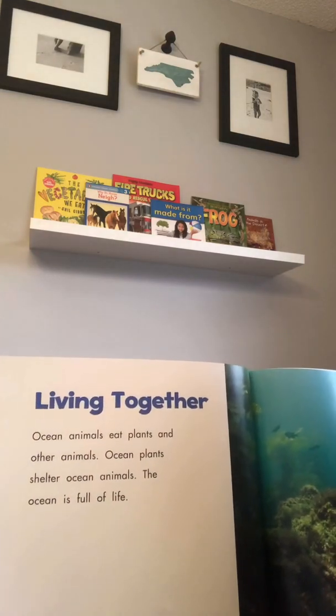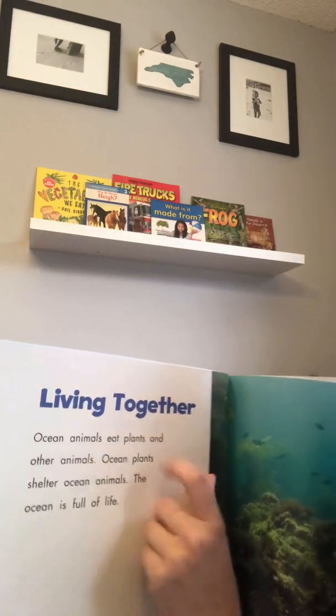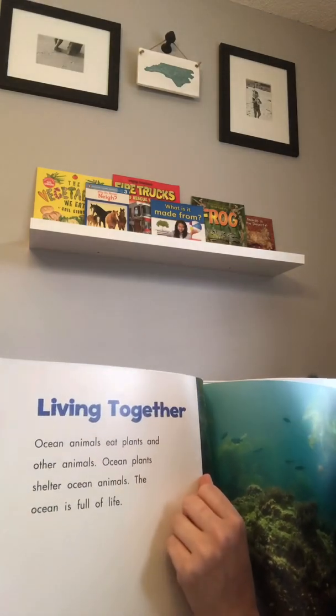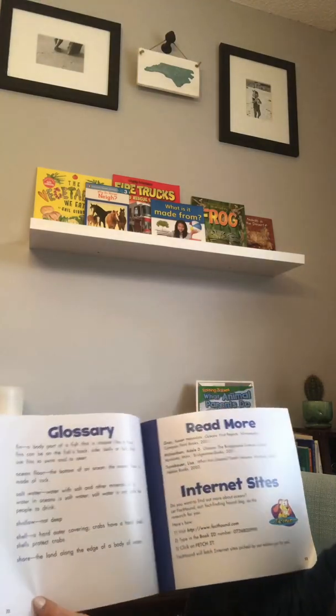Oh, I bet this one's going to be about how ocean animals and plants are living together in the ocean. This author's really smart how they wrote their book. The way they put it in order makes sense.